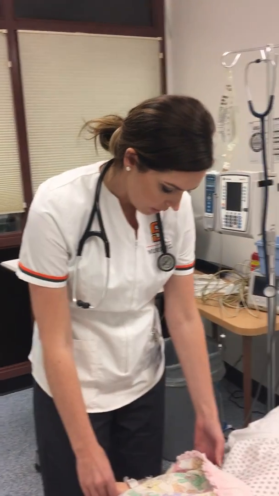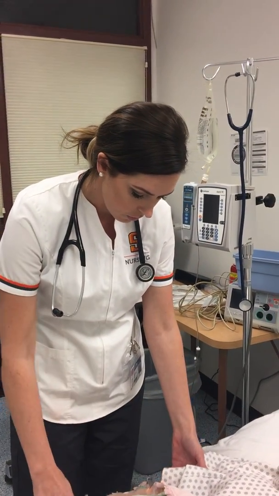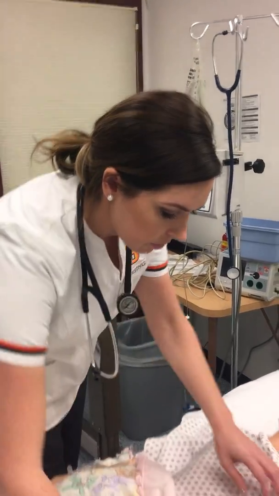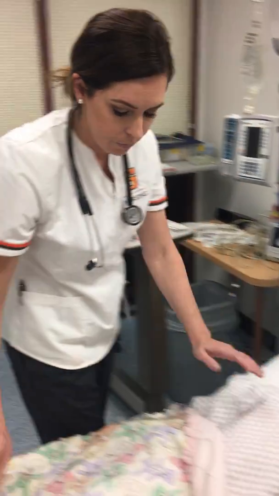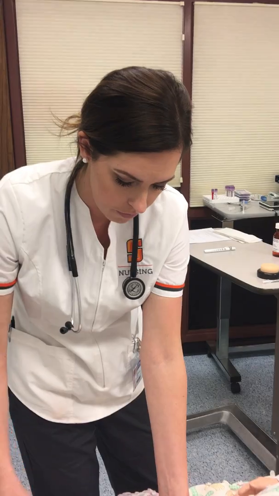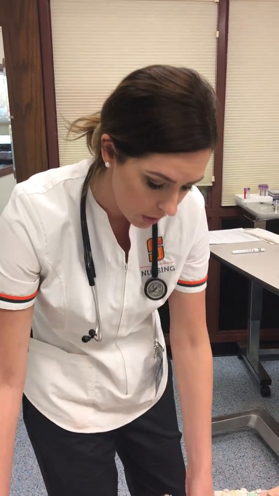Next we're going to go on and do the musculoskeletal. So what I'm going to do for that, I'm going to carefully do range of motion of all the extremities, like wrists, elbows, shoulders. Same thing for the feet. As I'm doing this, I'm also making sure she has normal movement of all the extremities.